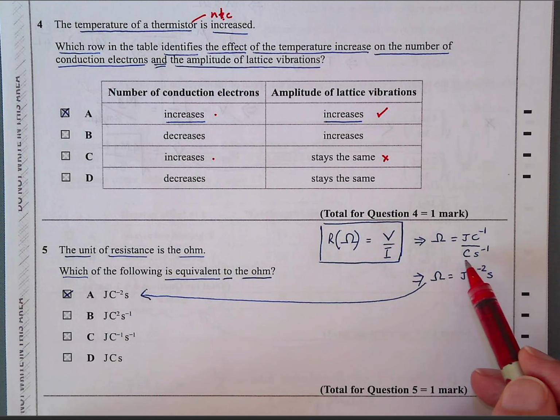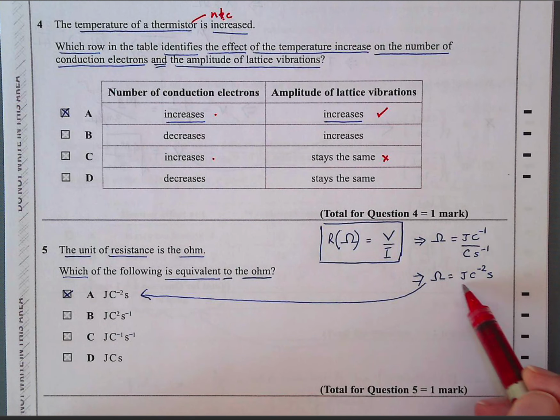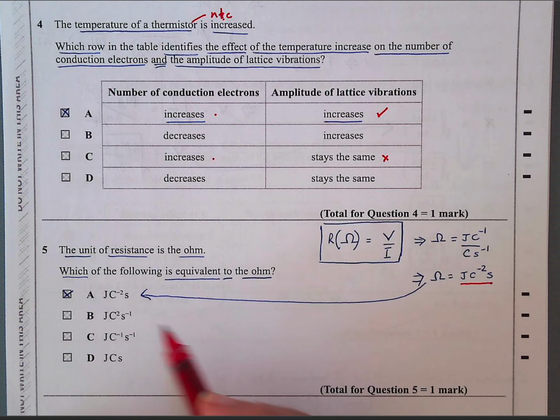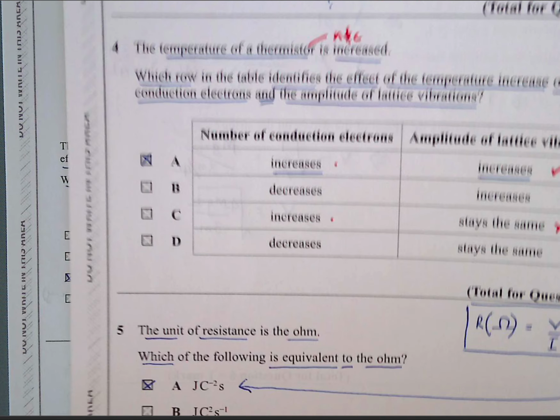So it's joules per coulomb divided by coulombs per second, which comes out to joules coulombs to the minus 2 times seconds, which means the only answer is A. It's just being able to combine units. A very useful thing to be able to do in this exam in physics.